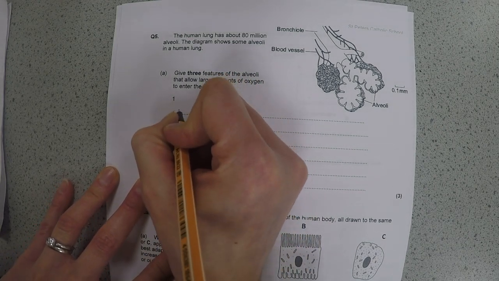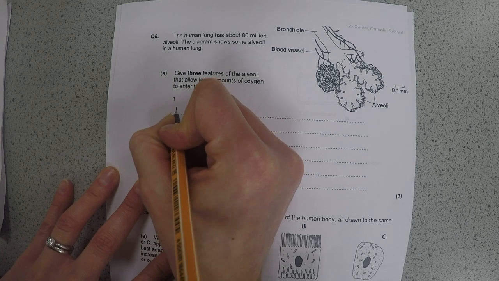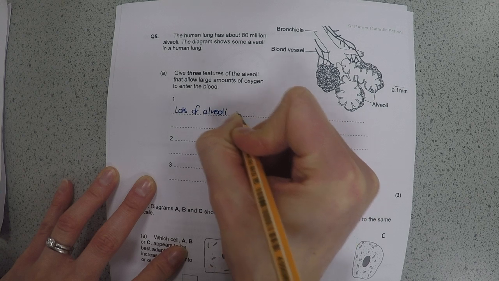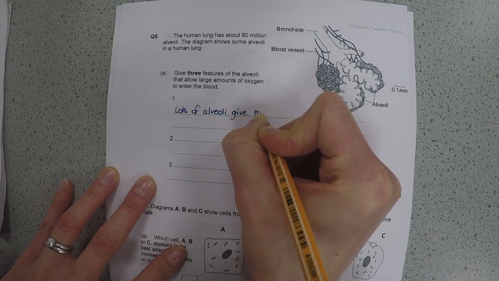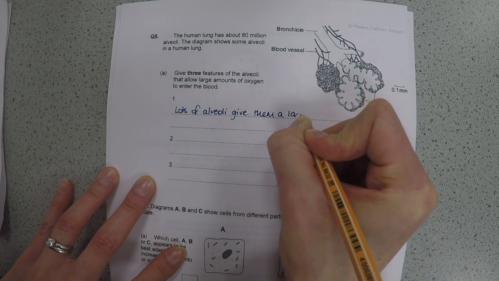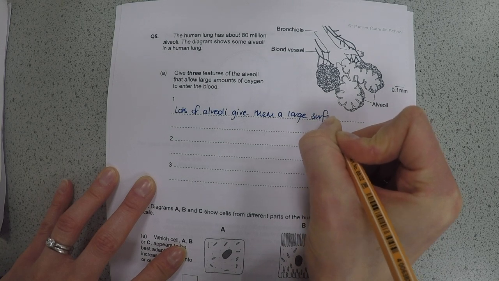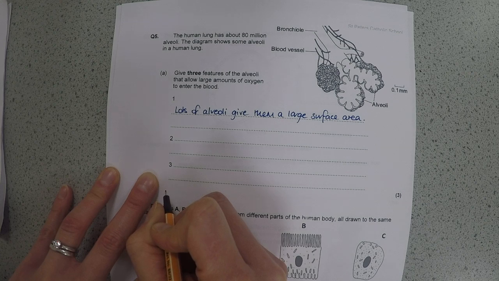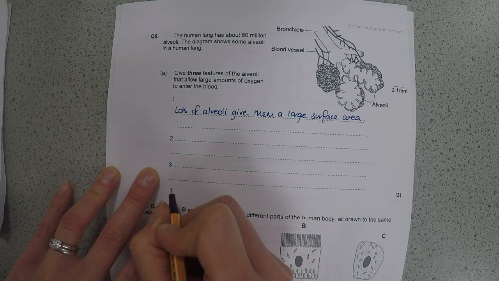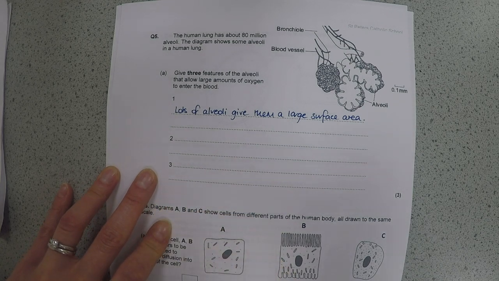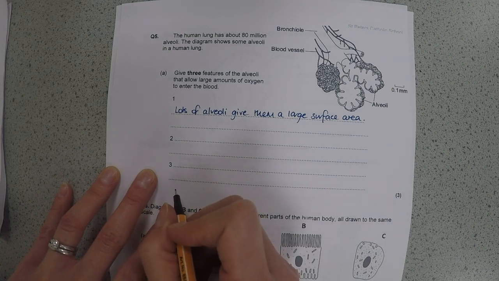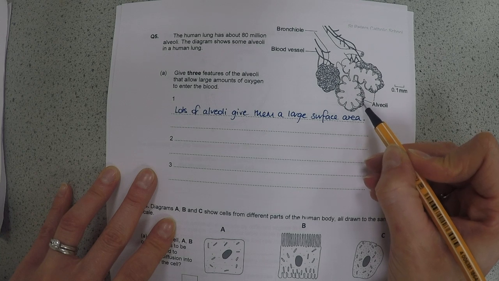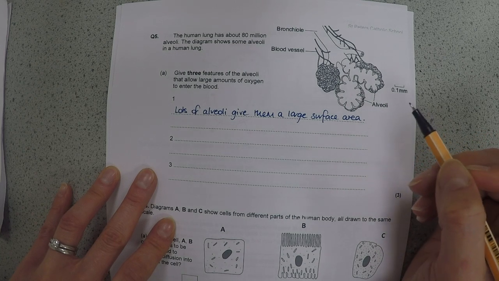So 3 features. First feature is lots of alveoli, give them a large surface area. The second mark is about saying that the diffusion distance is going to be thin, and that's because the alveoli have a wall that is 1 cell thick.